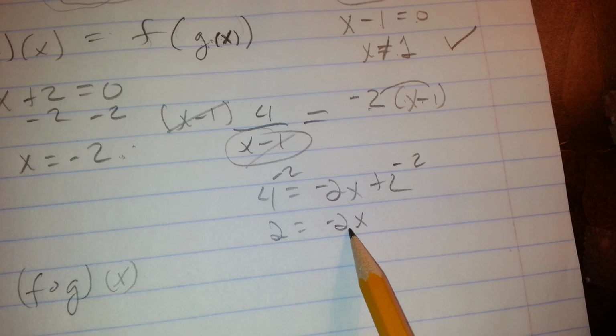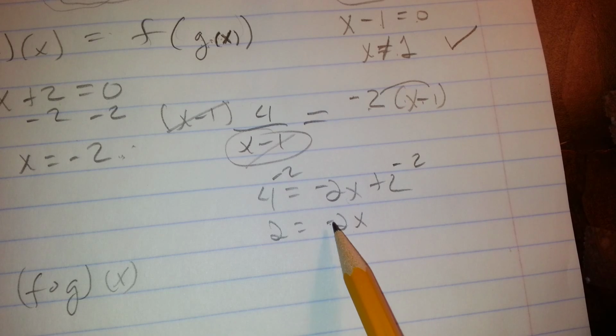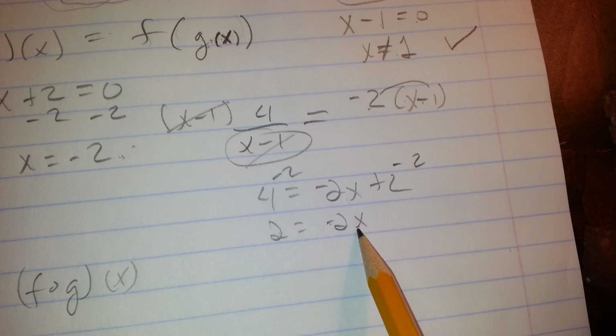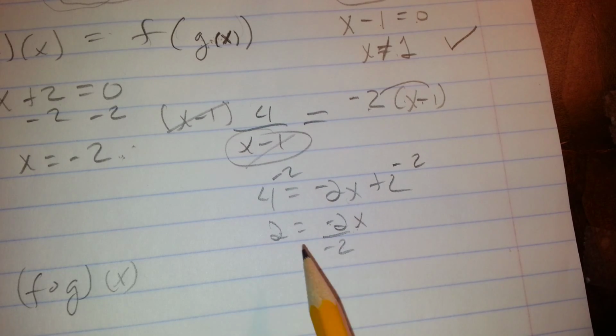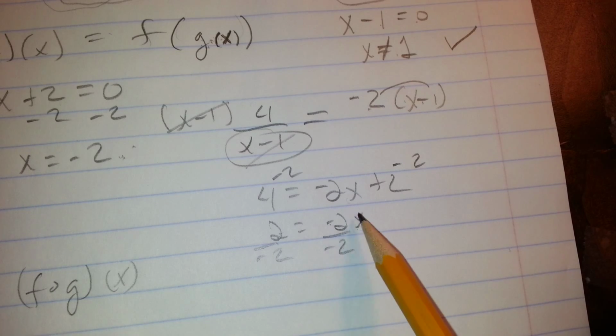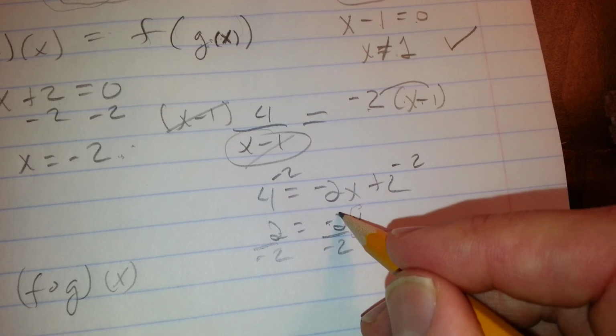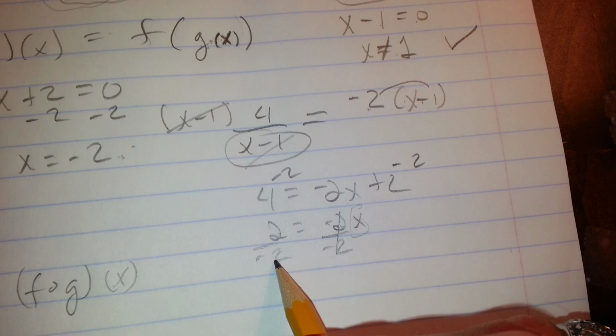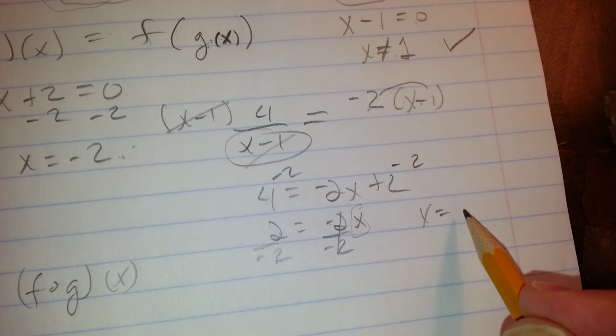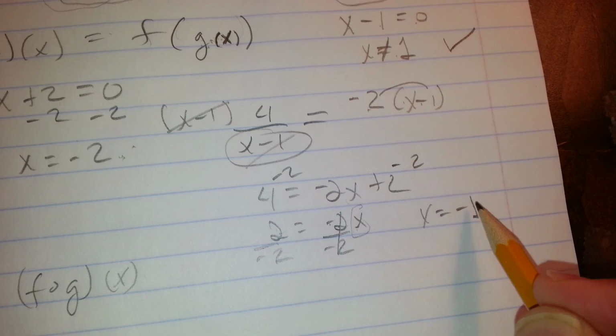And now I can solve for this. Obviously, what times negative 2 gets me 2? It'll be negative 1. So I'm going to divide by negative 2 and get x by itself. 2 over negative 2 means that x equals negative 1.